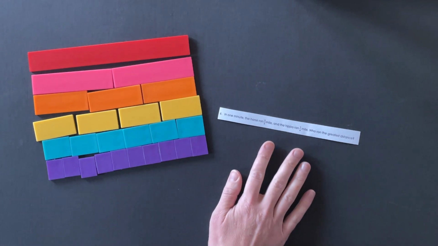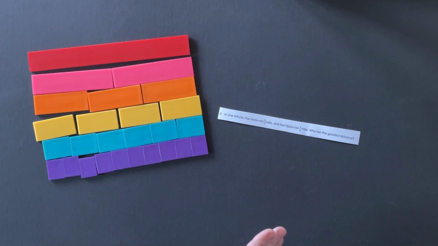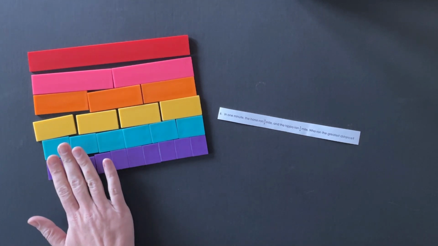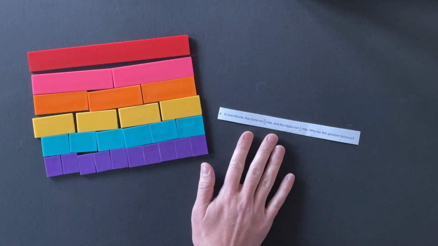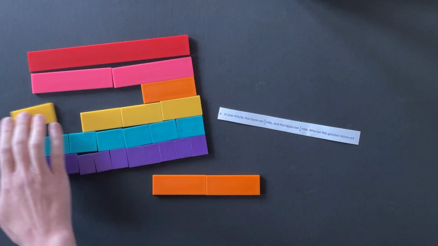If students see this problem and immediately go to a trick such as cross multiplying or a butterfly, then that is usually a sign that they do not have a real firm grasp of fractions or that they're just not thinking about the problem. So let's first get the visuals to help us see what's going on. The horse ran 2/3 of a mile and the hippo ran 1/4.